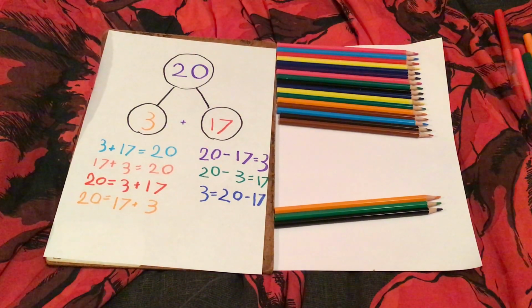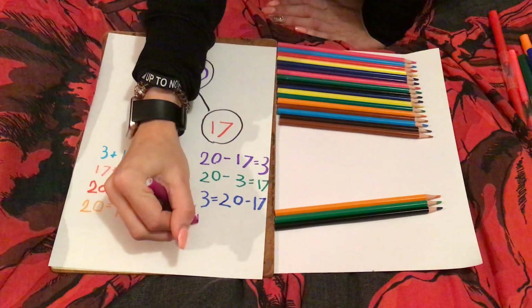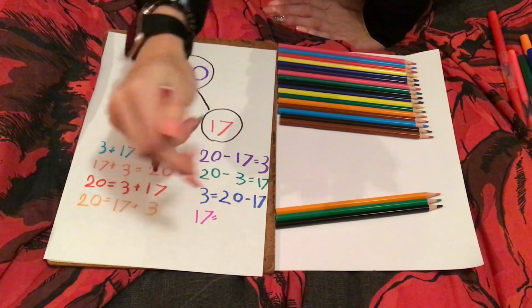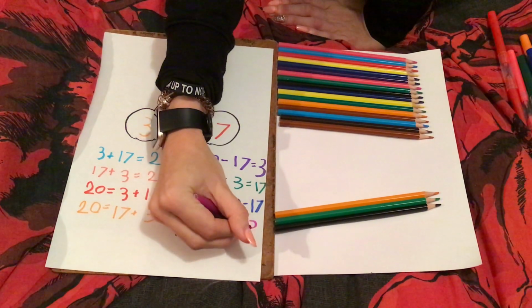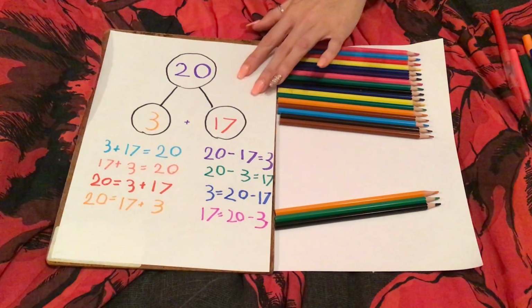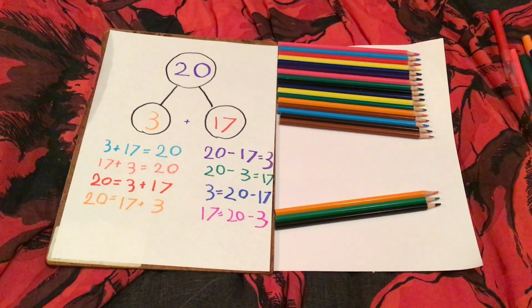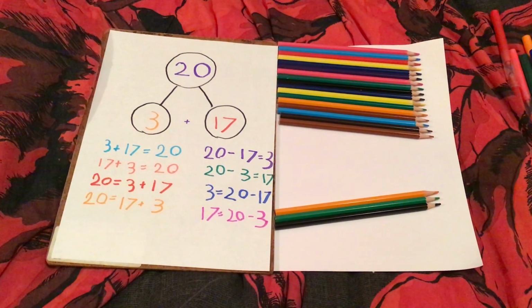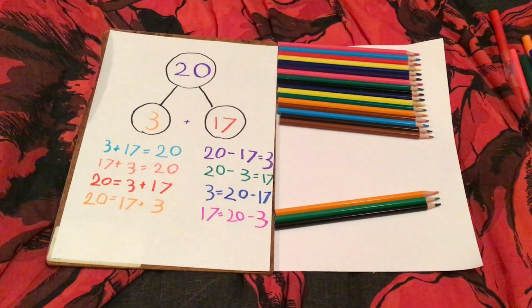And then the last one, you can see we've had 20 take away 3 equals 17, which means that 17 must be the same or equal to 20 take away 3. And there you see how I have used my number bonds to make a fact family out of 20, 17 and 3. So I've used number bonds to 20, and I've made a fact family of it. And remember, there are 8 possible number sentences in your fact family.